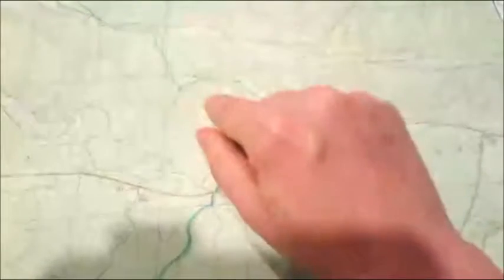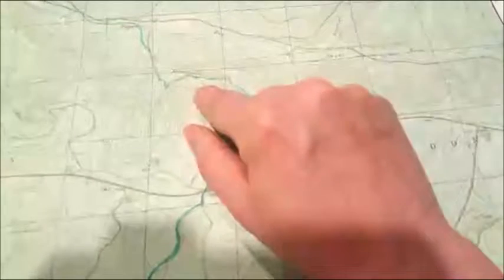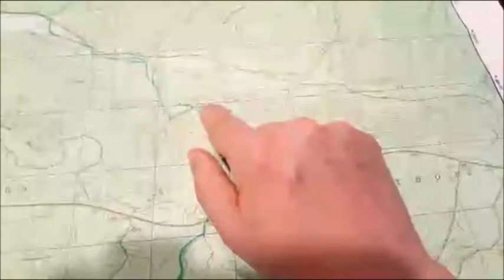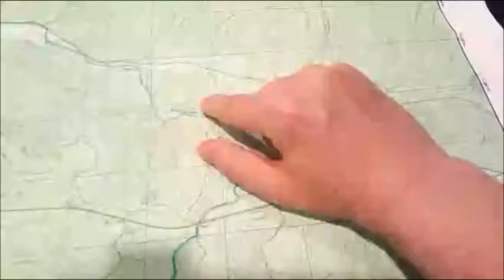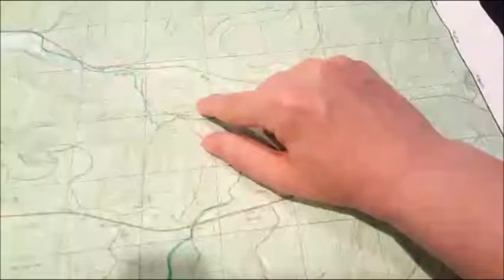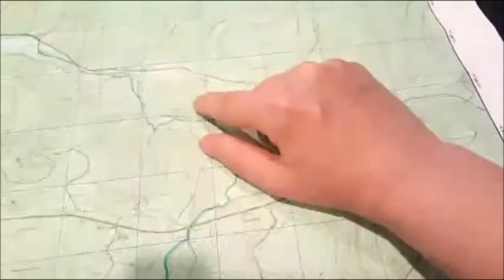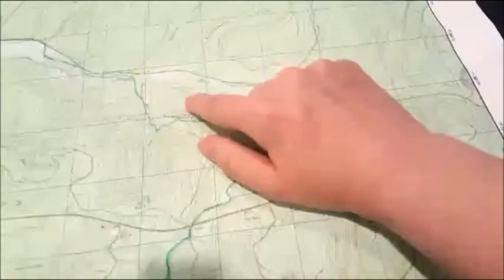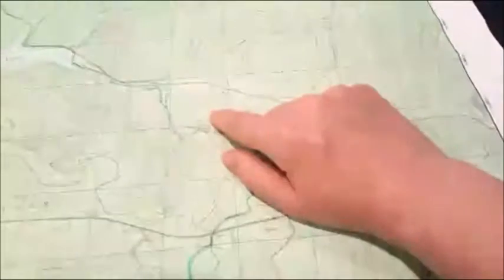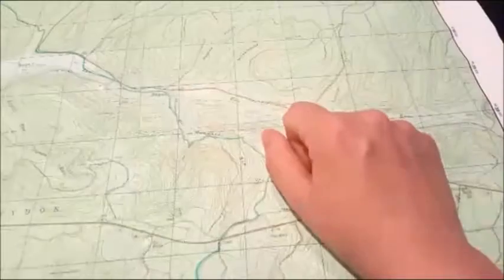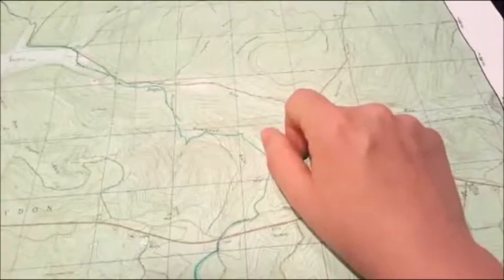And as you come up further, you can see there are areas where it kind of levels off. And all the way up here, you can see that you've reached the top of the hill and it's fairly flat. The surface up here is fairly flat because the contour lines aren't quite as close together.